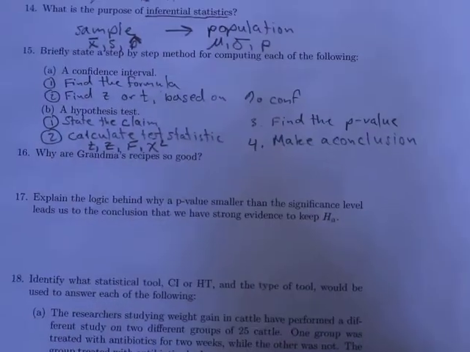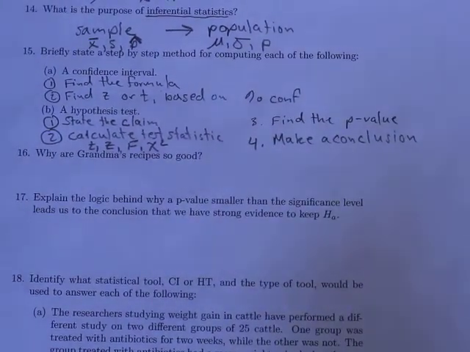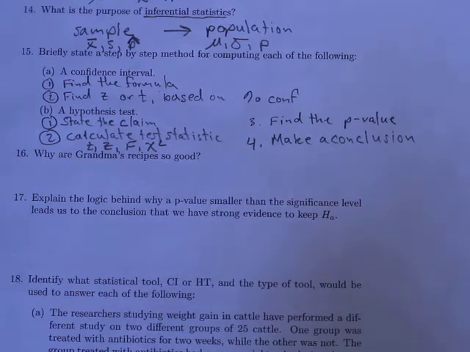And your conclusion should be either I have significant evidence to reject the null and keep the alternative, or your conclusion will be I do not have significant evidence to reject the null, therefore I will keep the null hypothesis.